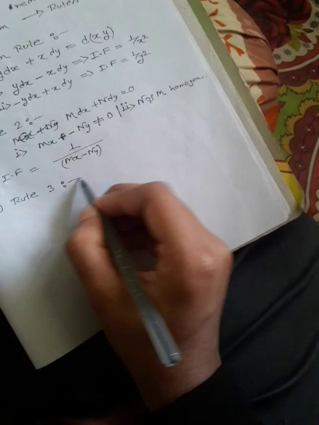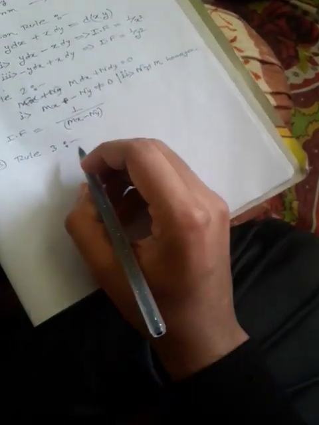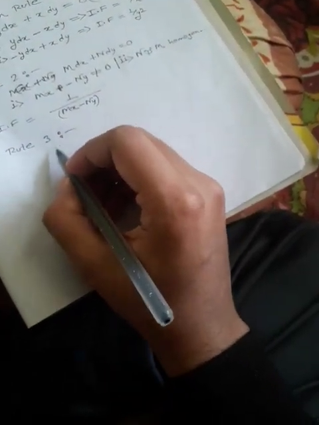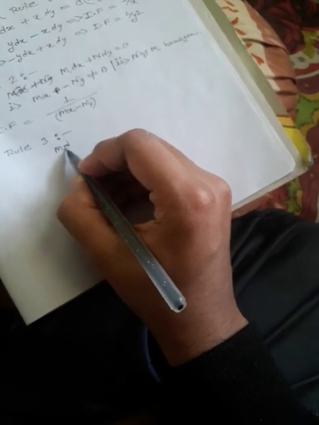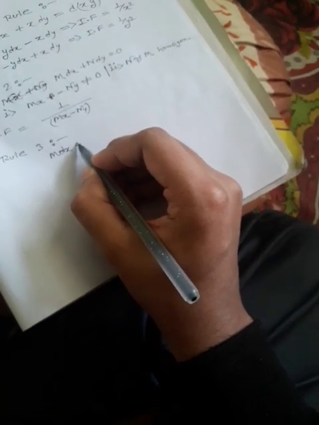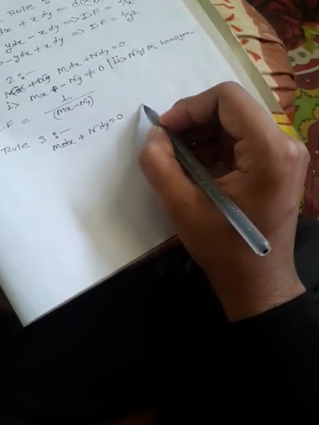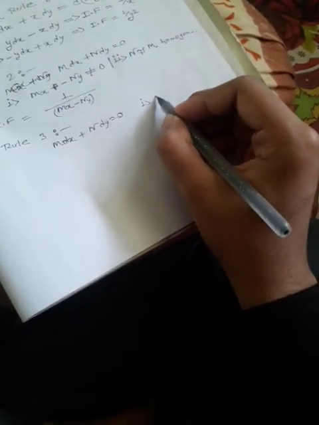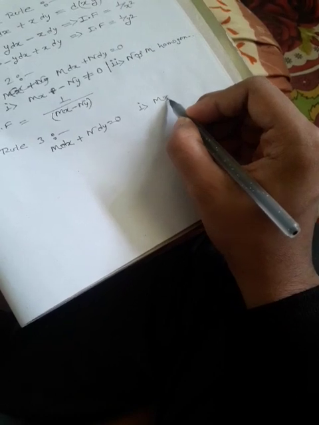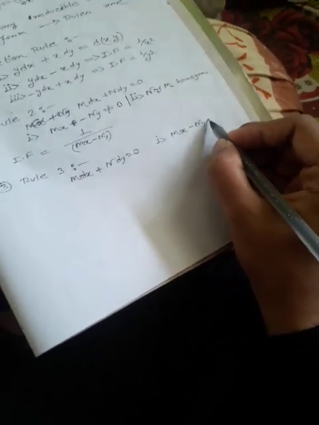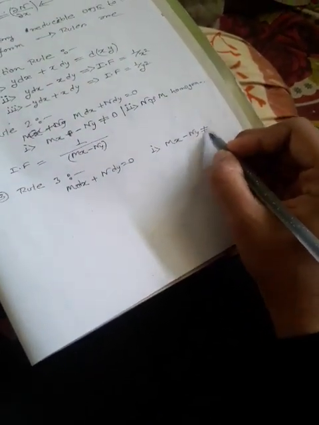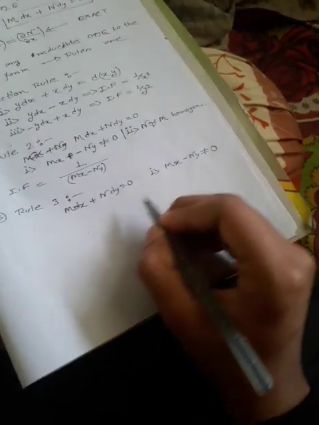Now rule number 3 comes in use. For this rule, we are given the M dx plus N dy equals 0 form, and the first condition is similar to the previous rule, that Mx minus Ny has to be not equal to 0.